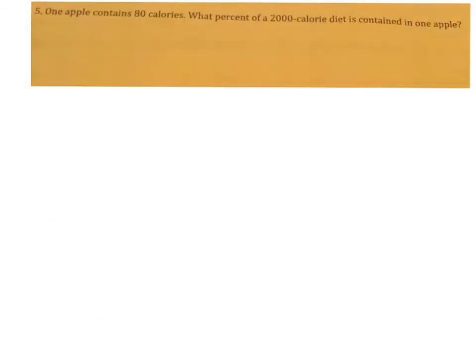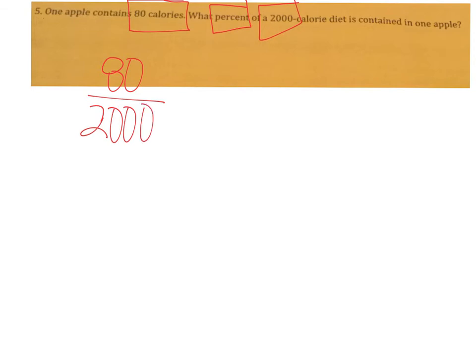One apple contains 80 calories. What percent of a 2,000 calorie diet is contained in one apple? Okay, so we know that one apple contains 80 calories. So that is part of all of the calories. And then we have 2,000 calories altogether for the calorie diet. So we have our part and our whole. Or you could say we have our is and our of.